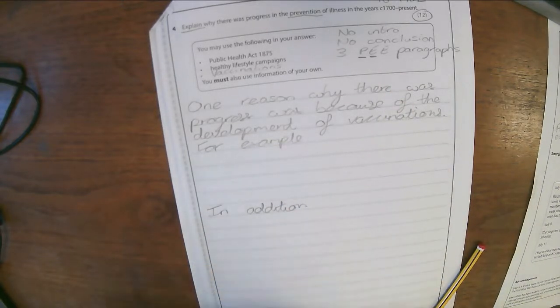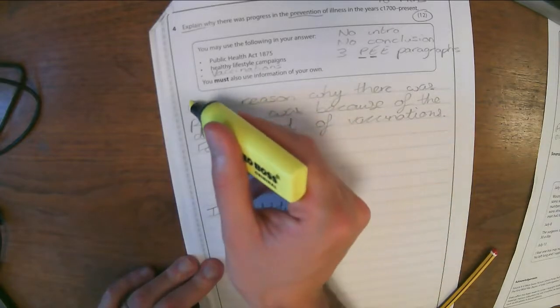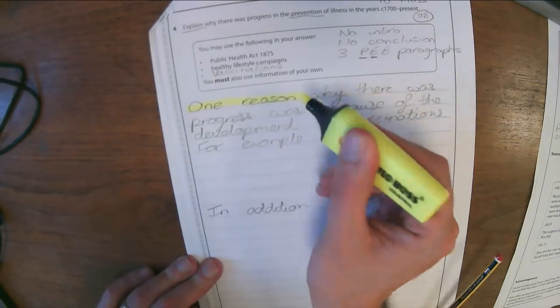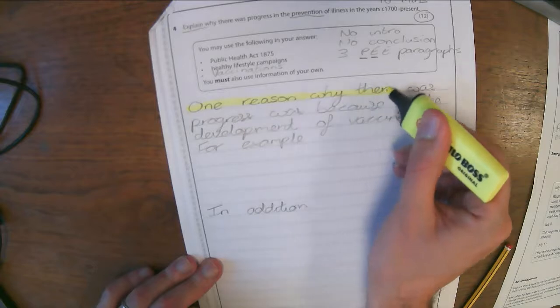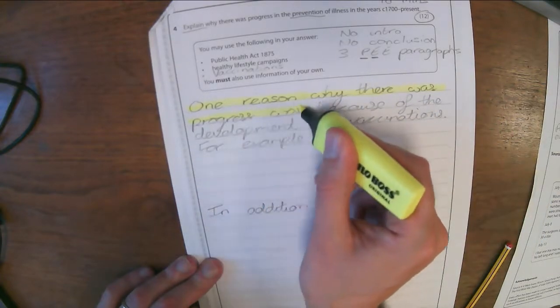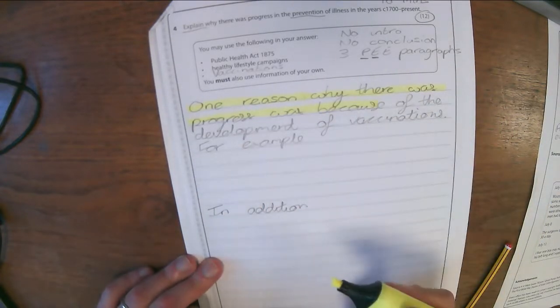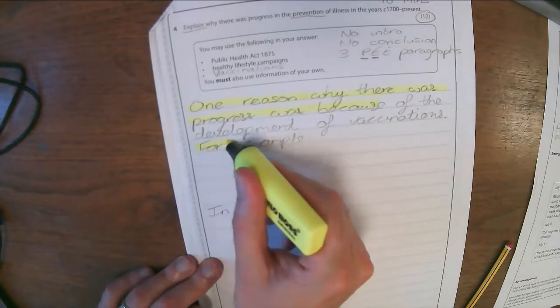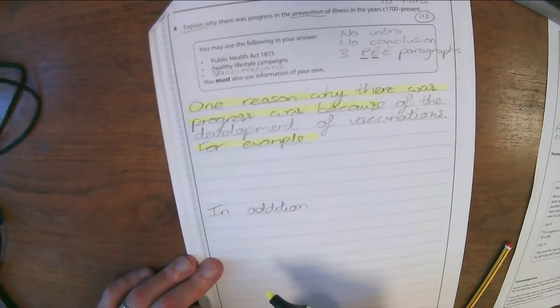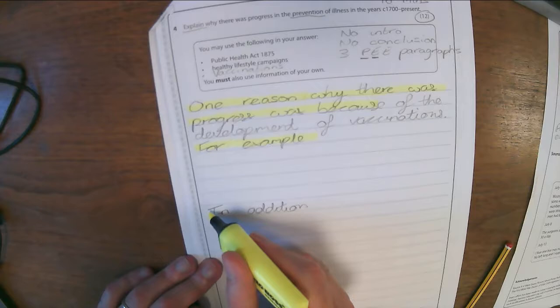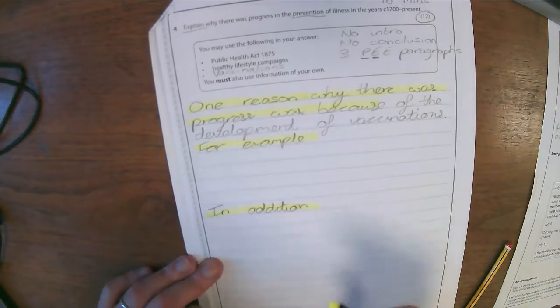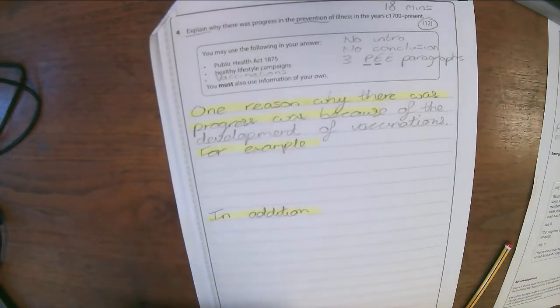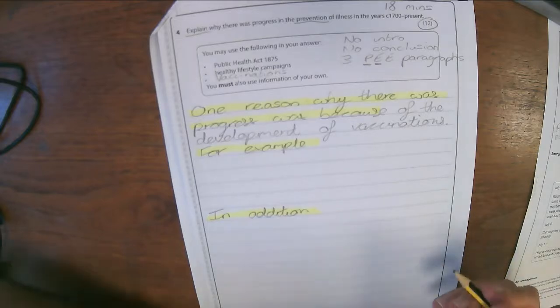So here are our sentence starters so far. One reason why there was progress was because. For example is one of our evidence sentence starters. In addition is another one. I'll explain what I mean by that.